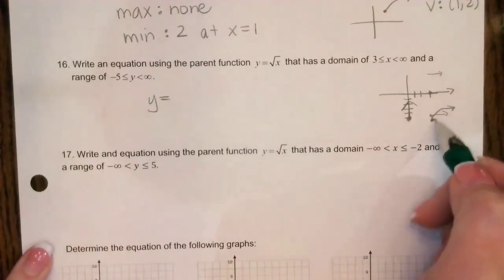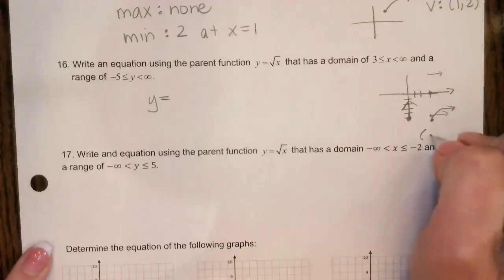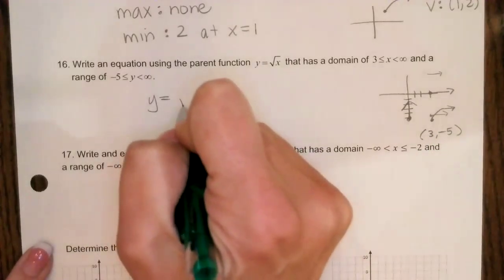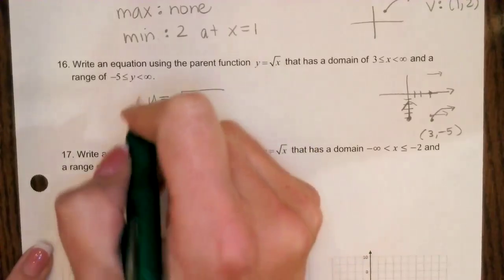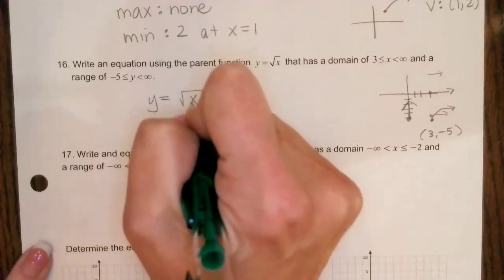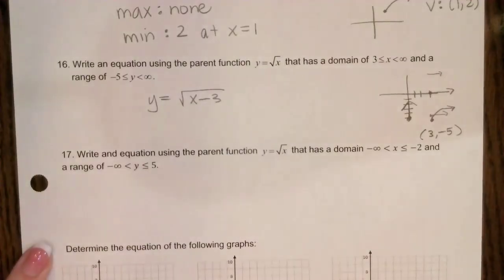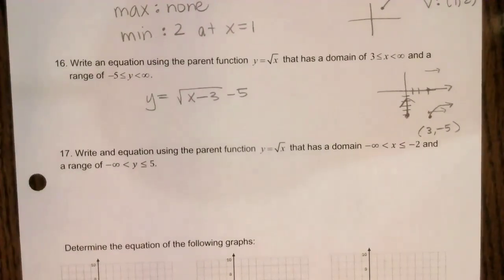With me graphing this here, I am saying the vertex is at 3, negative 5. So I know in order to get a vertex that's at 3, negative 5, I would say x minus 3 because it went to the right 3, and then minus 5 because it went down 5.